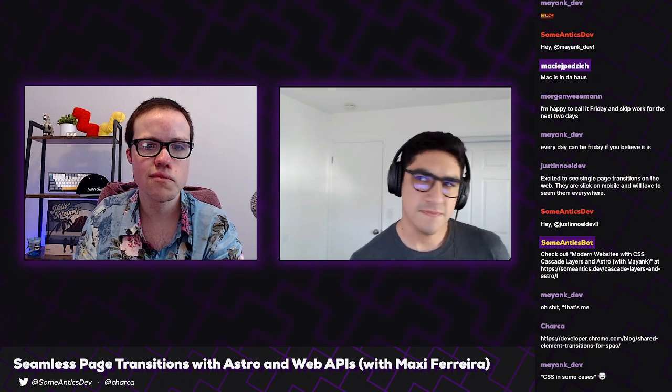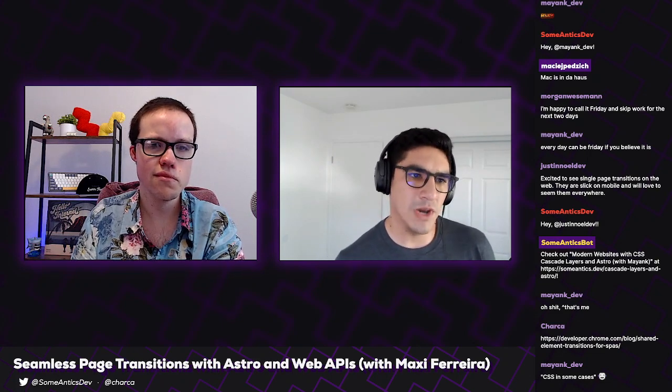You can't do that. But this API will allow that. Not at the moment, though. The API only supports SPAs at the moment, but in an upcoming version, and there are some discussions on GitHub of how the API will look, they will support these transitions for MPAs, so that will be very exciting.